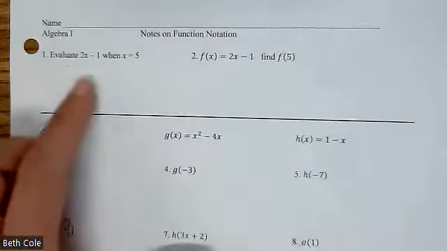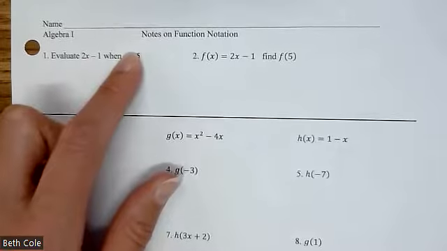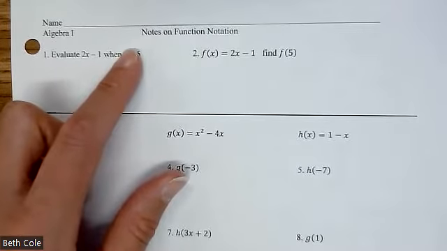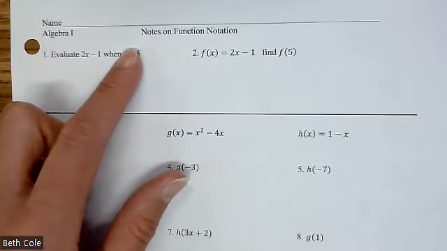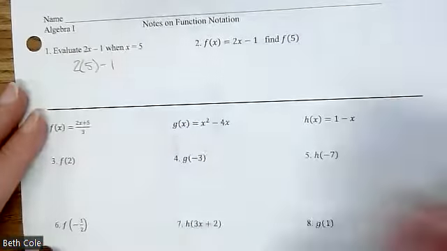All right. This says evaluate 2x minus 1 when x equals 5. What are you going to do with 5? Plug it in. Good. So it is going to be 2 times 5 minus 1.